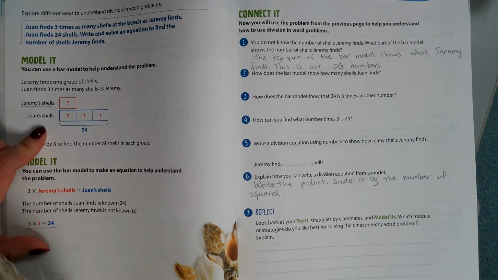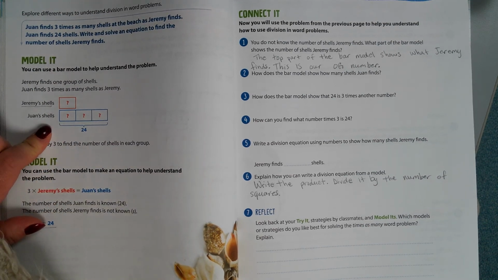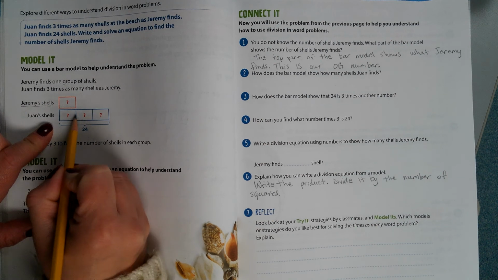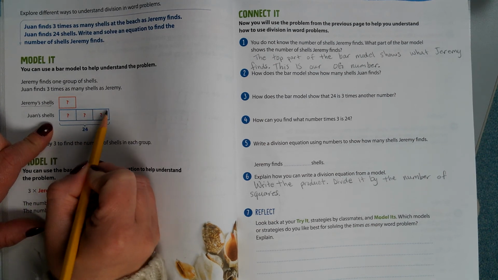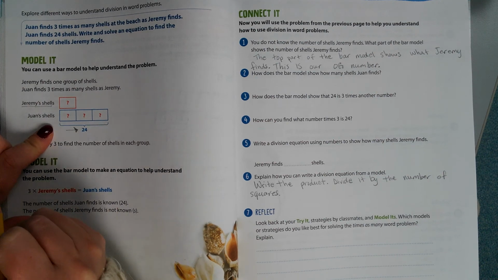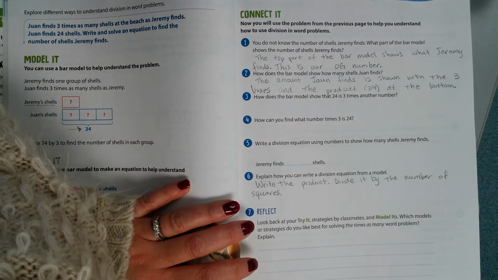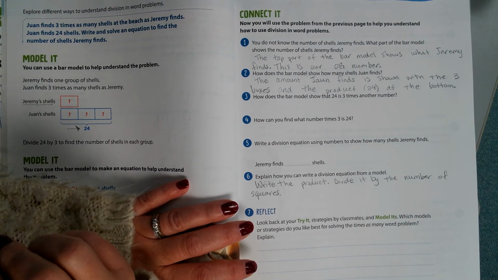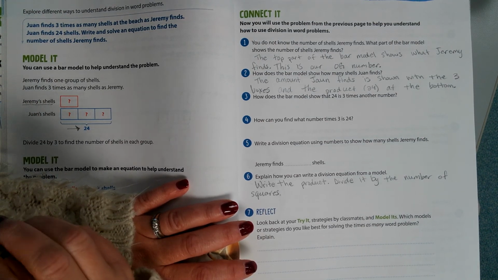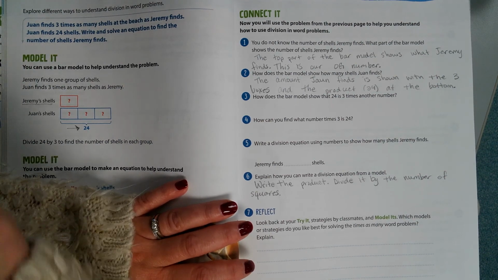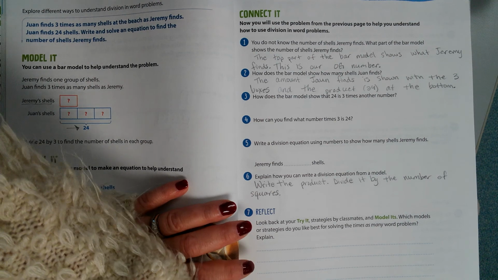The bar model shows how many shells Juan finds by creating 3 boxes and then showing the product at the bottom. And that's what I wrote: the amount Juan finds is shown with the 3 boxes and the product 24 at the bottom. You should pause your video to write that as well.